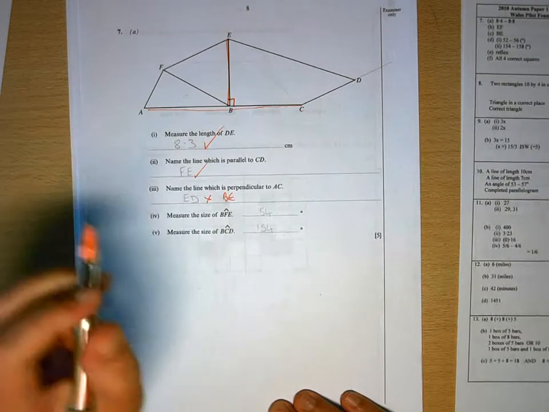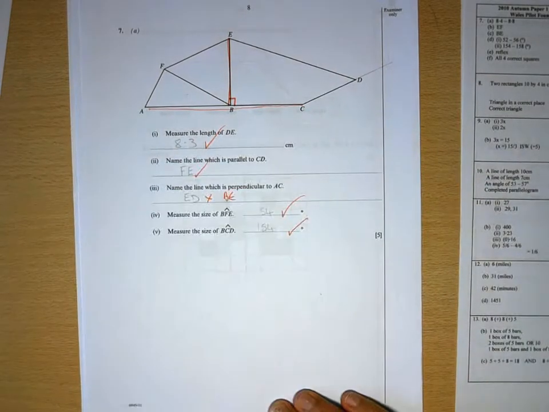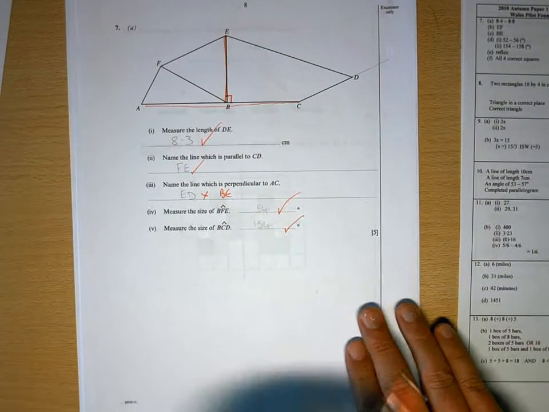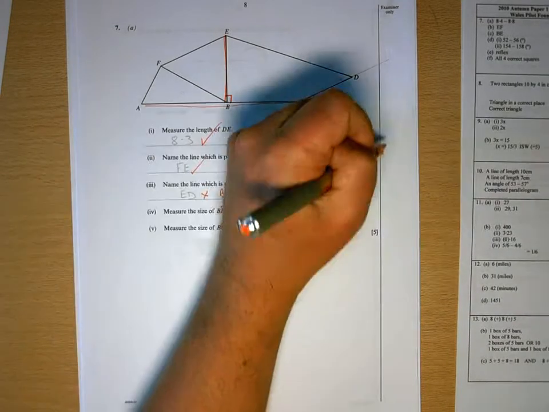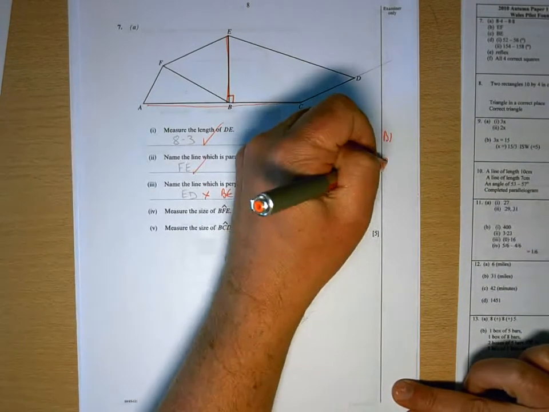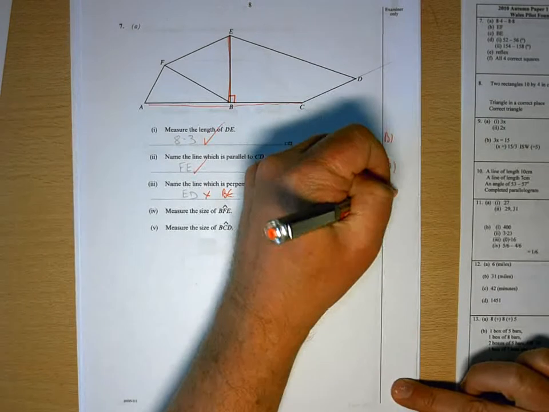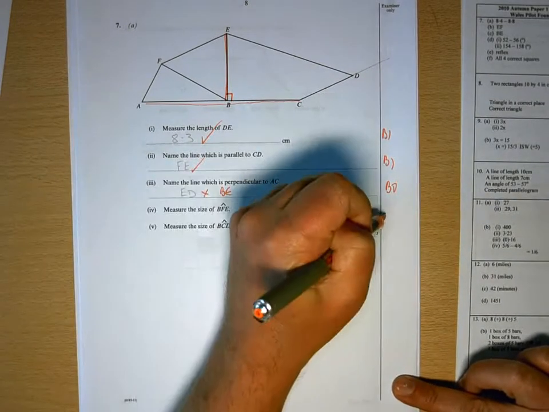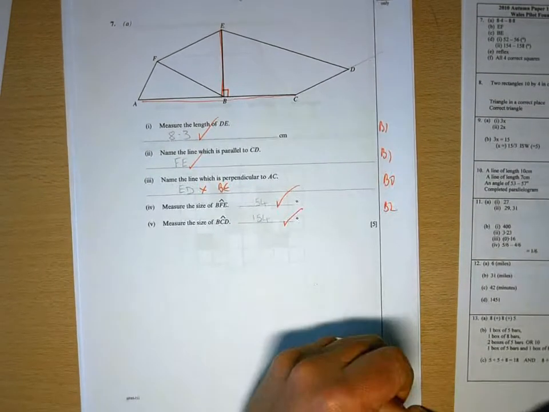And then that is correct, it's 54, and that's correct, it's 154. So on question 7, you get your B1 for that, your B1 for that, you don't get the mark for that one, and you get your B2 there. So there you got 4.